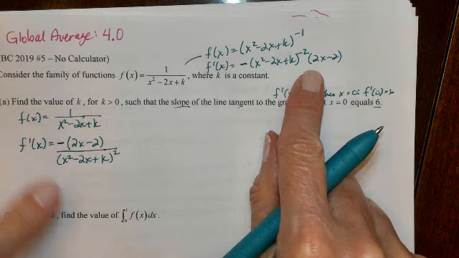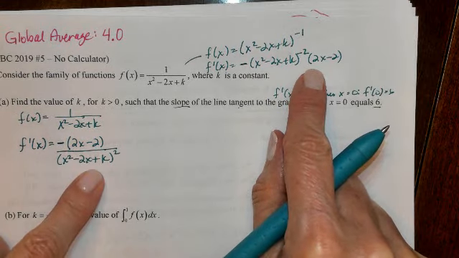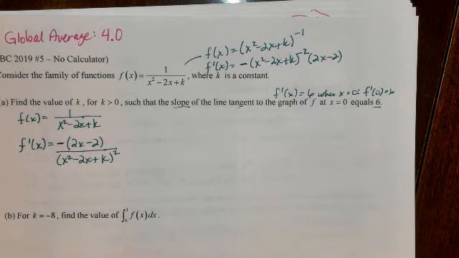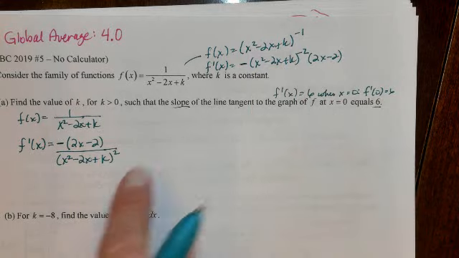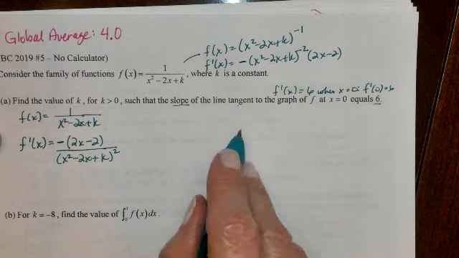And do you see that that is identical to what we have here? It's the same thing. The reason I kind of like the quotient rule is because we don't have to move this to the bottom. You get it immediately.